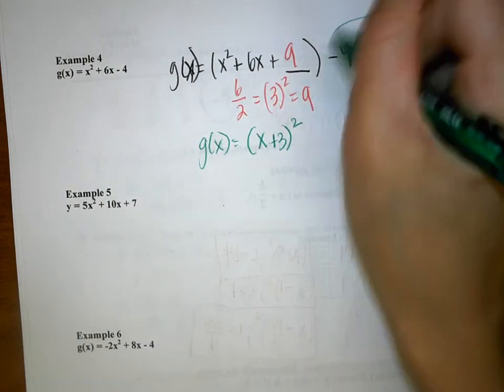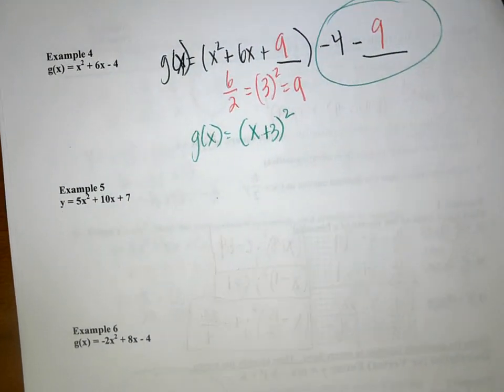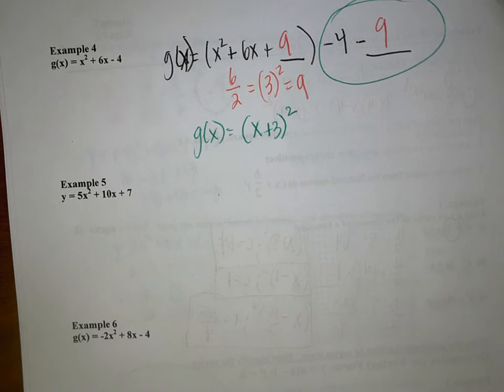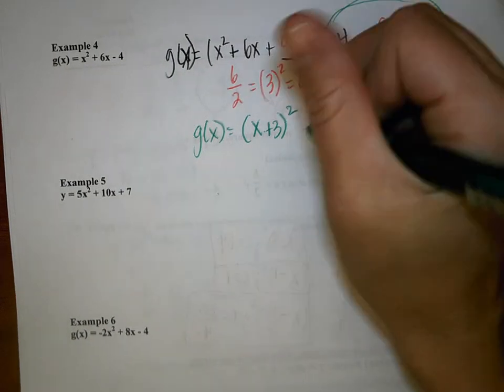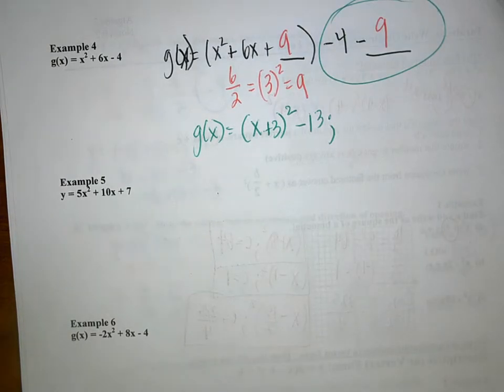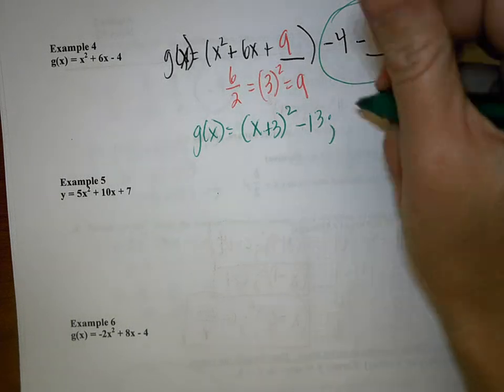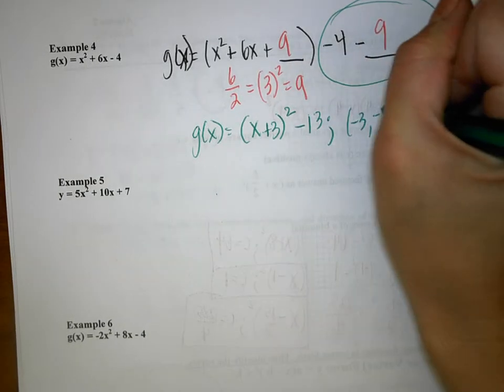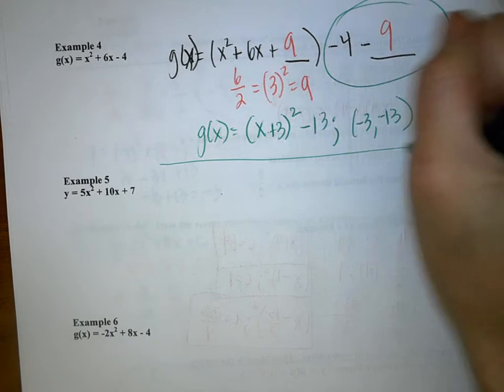And then we combine these terms at the end, and negative 4 and negative 9 combine and make what? Good, negative 13. And then our last step is to state the vertex. Chris, can you tell me what the vertex is? That's it, negative 3, negative 13. And we're done.